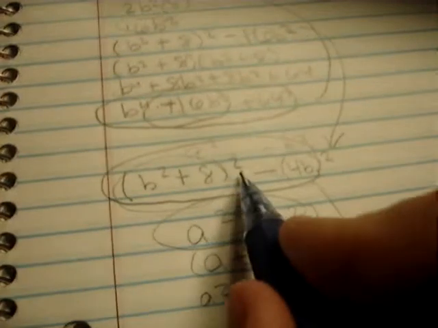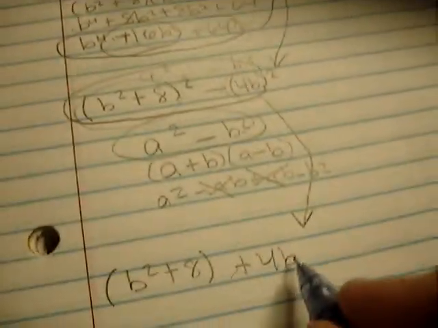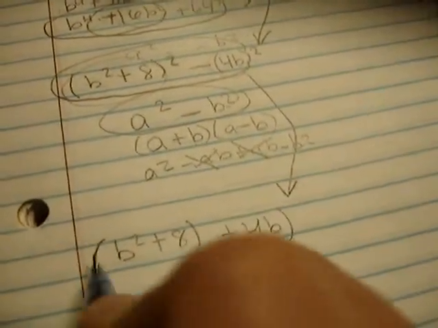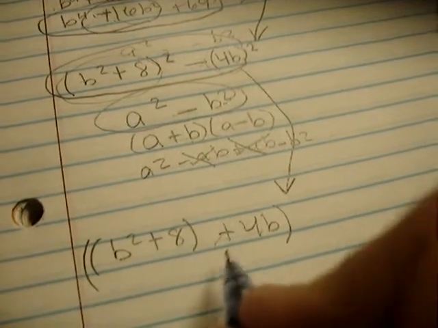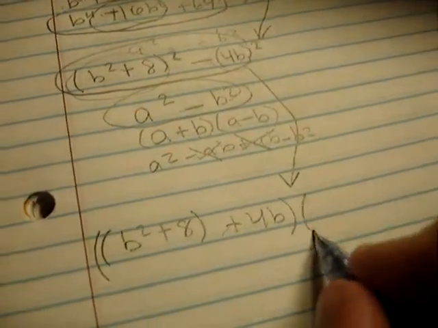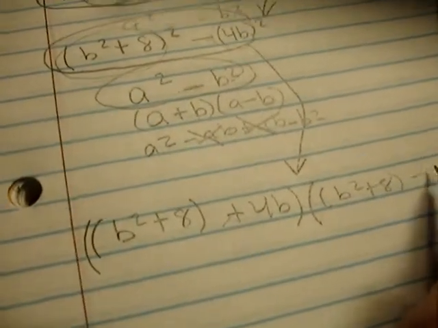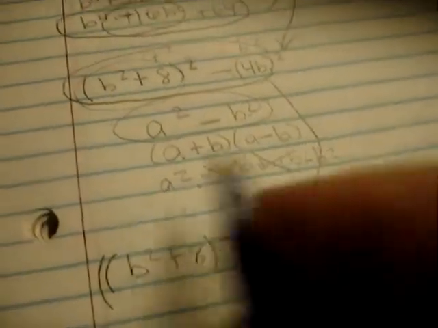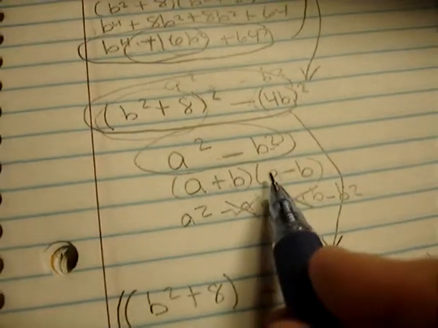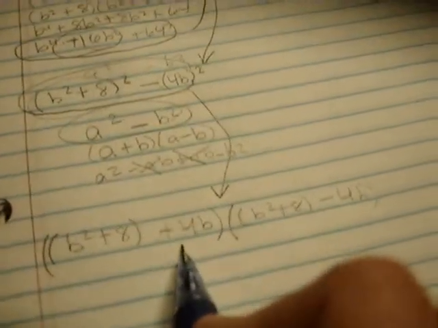Notice I'm not putting my squares down because I'm writing it out. b squared plus 8 plus 4b times b squared plus 8 minus 4b. A plus b times a minus b. That's what I just wrote here.